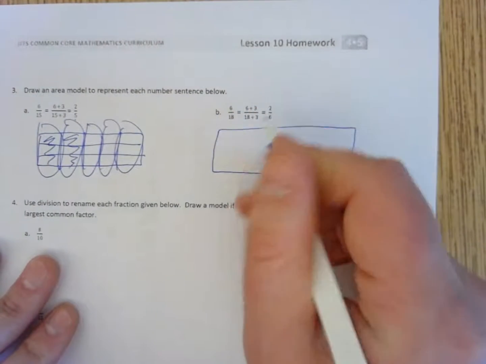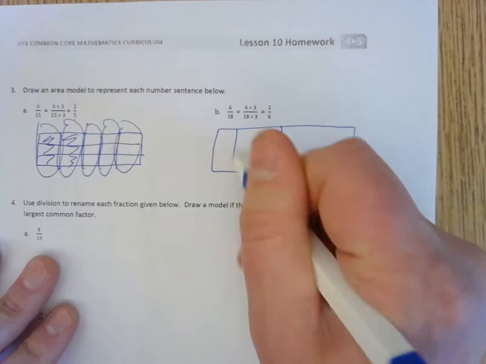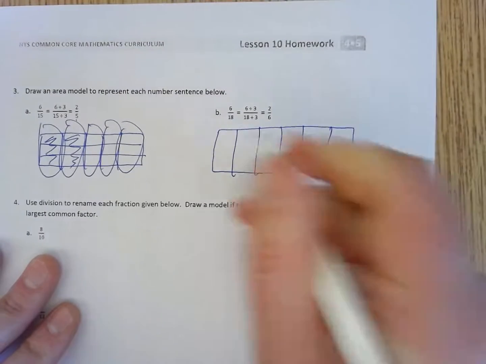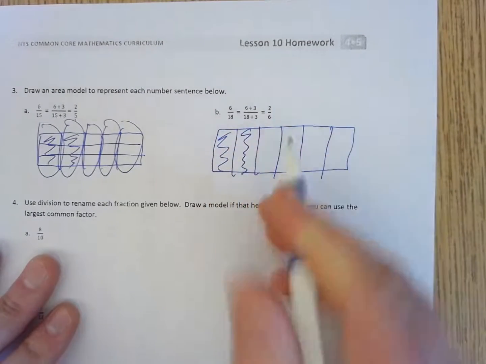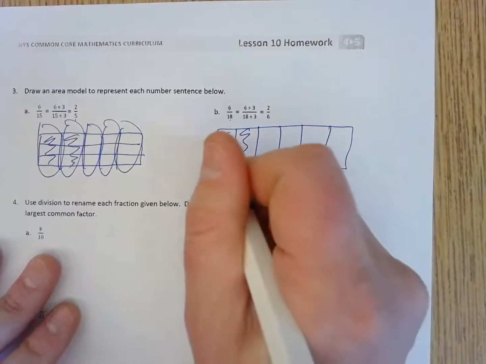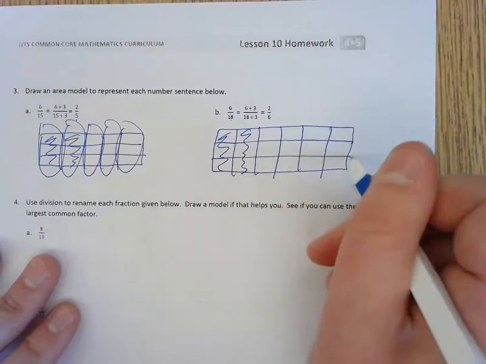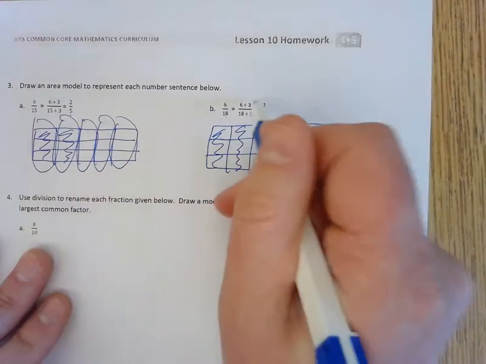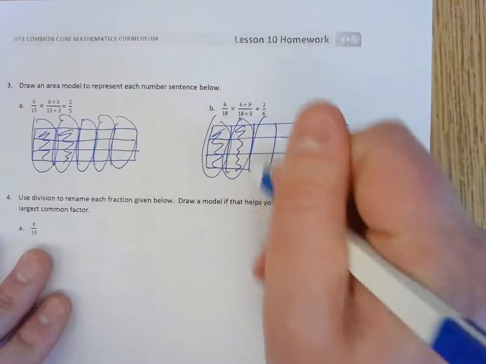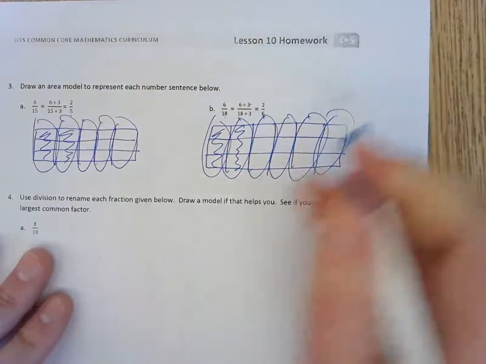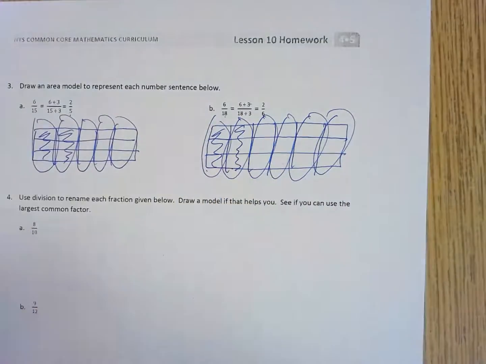So again, 2/6. Okay, we got our 2. We're going into 18ths, so we need to make new groups of 3 in each group because that's what we're dividing by, and then circle each one, and we get 1, 2 out of 6.